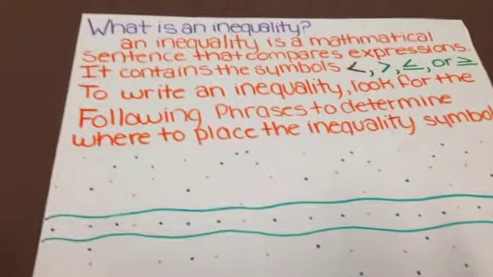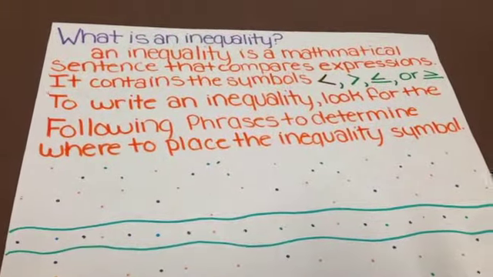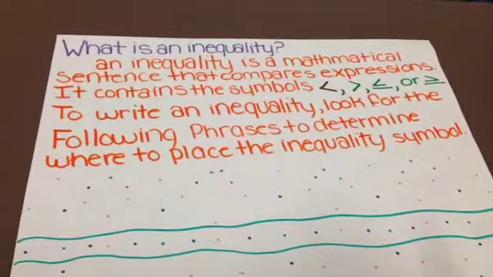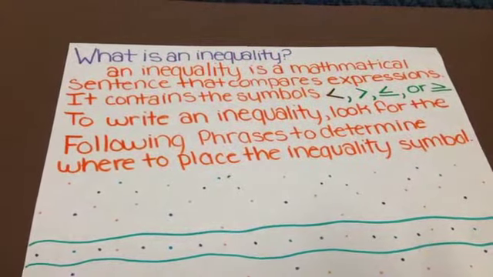Inequalities. What is an inequality? An inequality is a mathematical sentence that compares expressions. It contains the symbols less than, greater than, less than or equal to, or greater than or equal to.